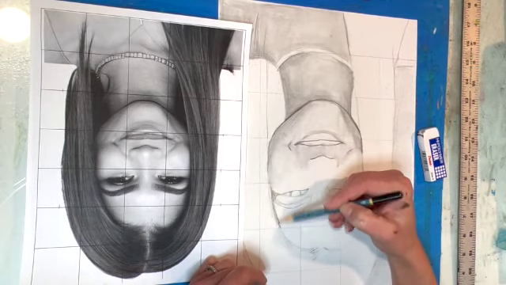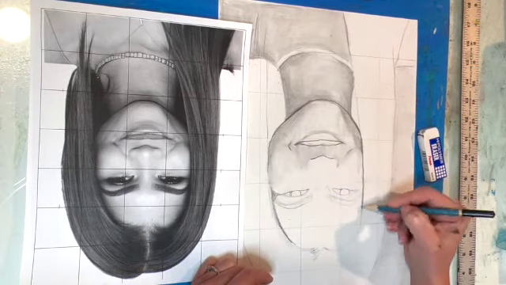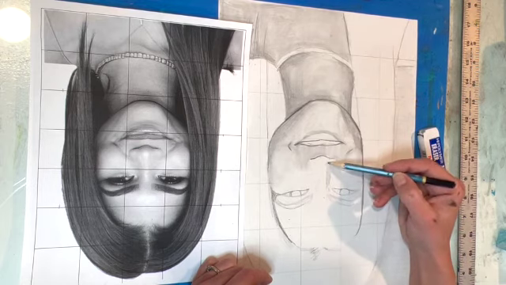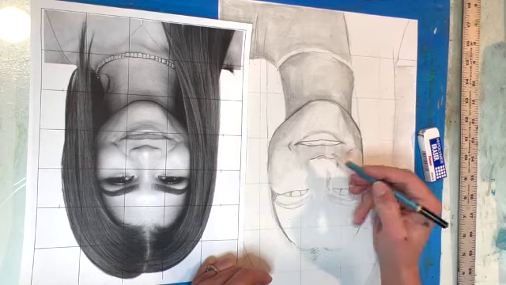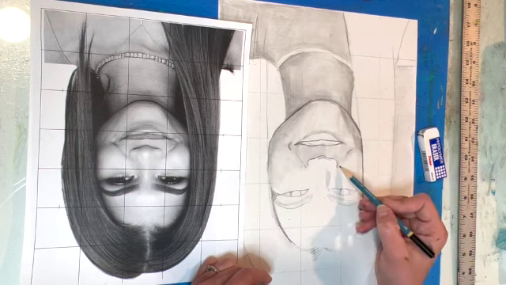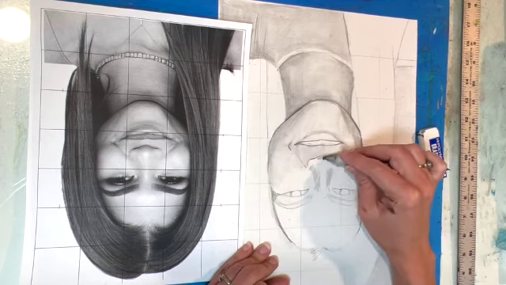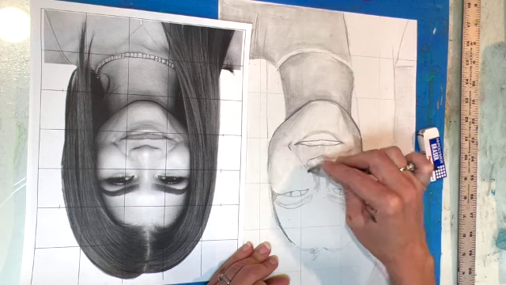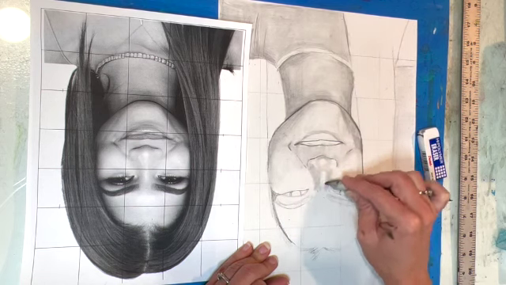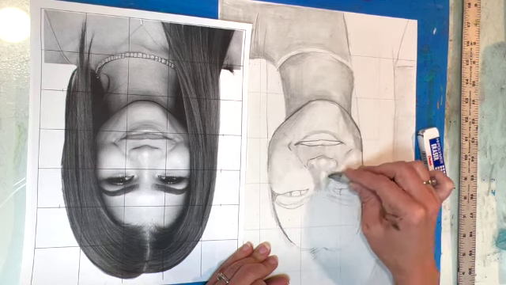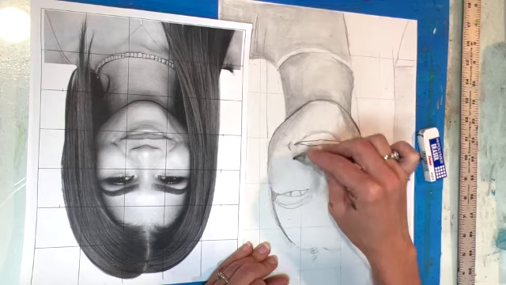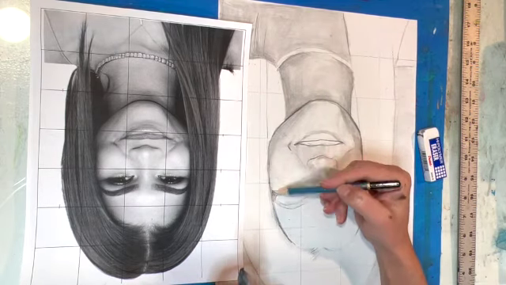I am going to continue my shading process and am sticking with the skin all the way around here, and I'm just kind of looking for those lights and those darks as I continue to add shading to the face.